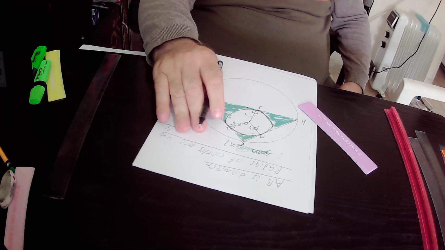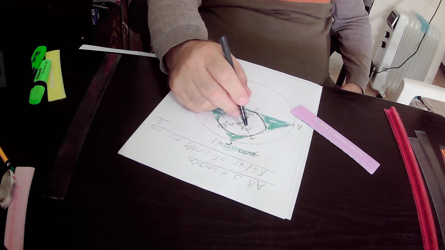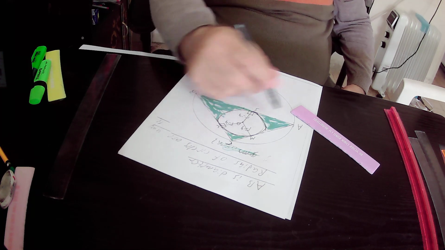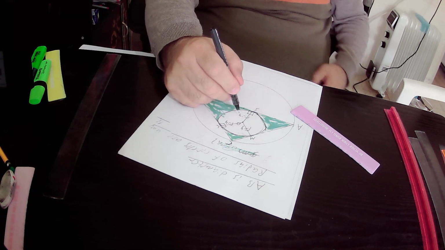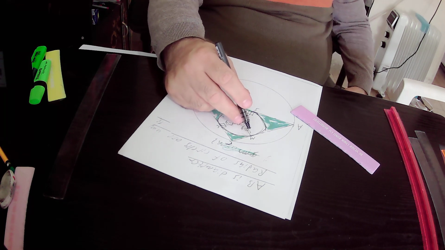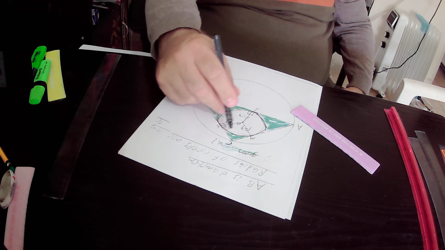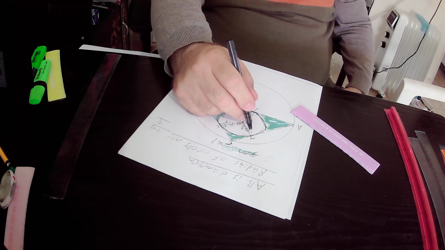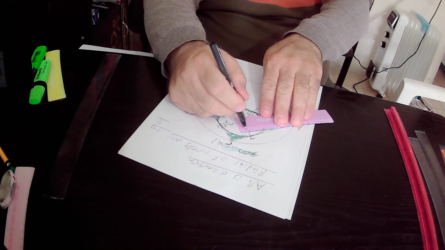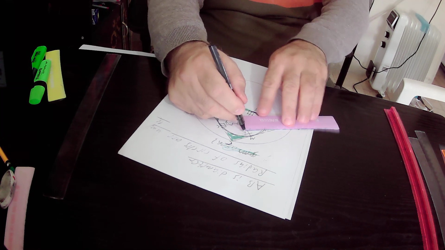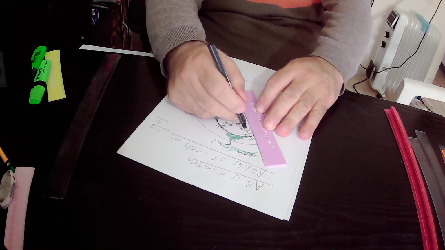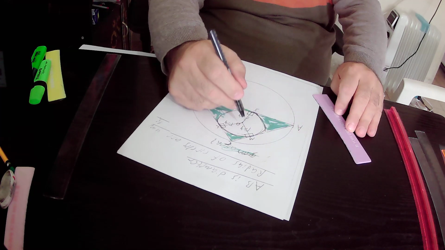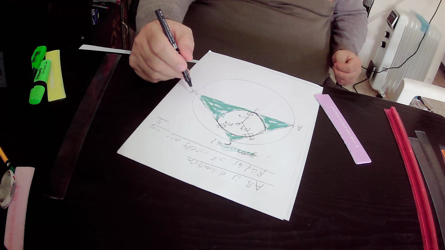But here the radius OM is drawn to point M, that is the point of tangency of tangent AC with this circle. Whenever you have a radius that is drawn to the point of tangency, then the tangent AC will be perpendicular to the radius MO. So AC is perpendicular to MO. That is to say, this angle equals 90 degrees, and this angle will also equal 90 degrees according to rule number 1, that the tangent to a circle is perpendicular to the radius drawn to its point of tangency.